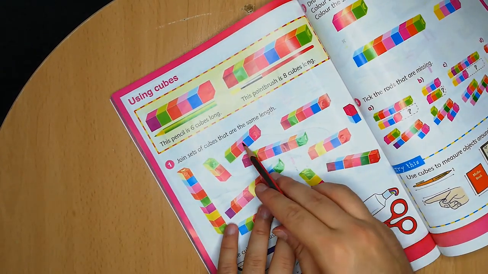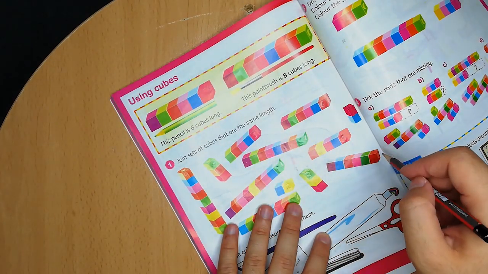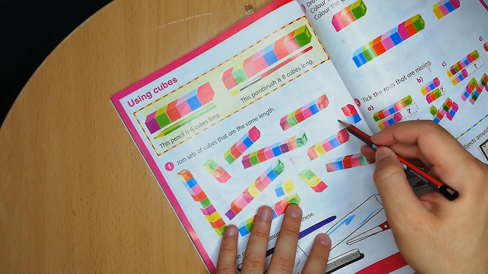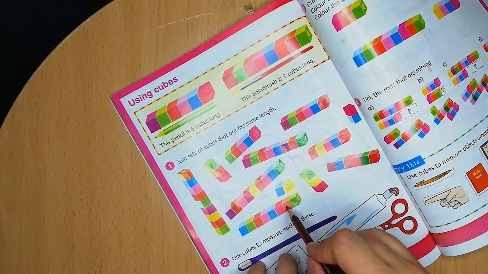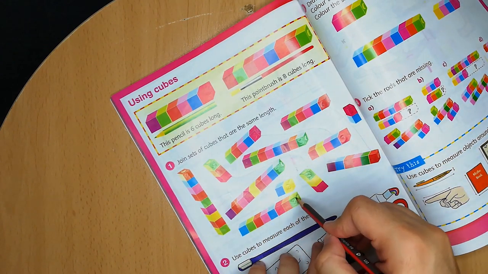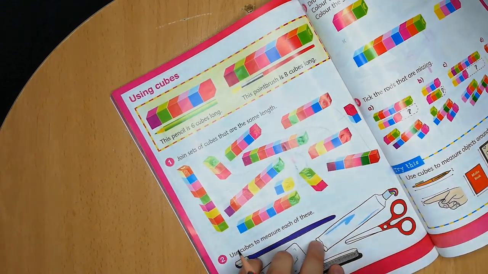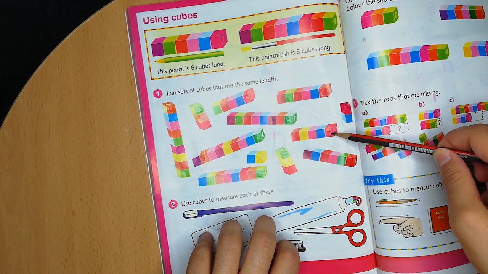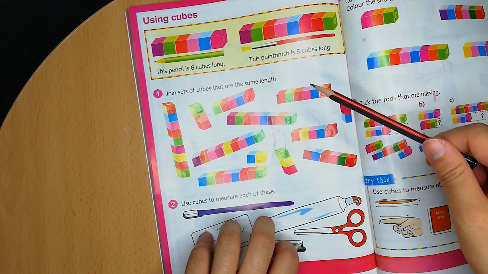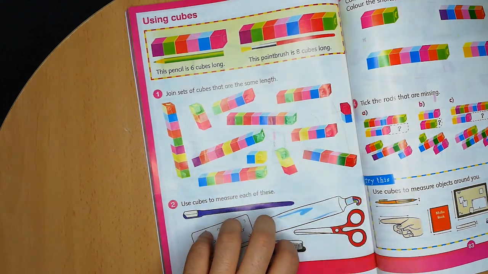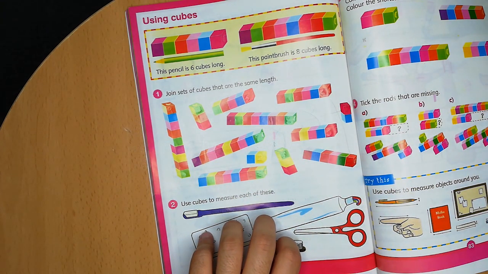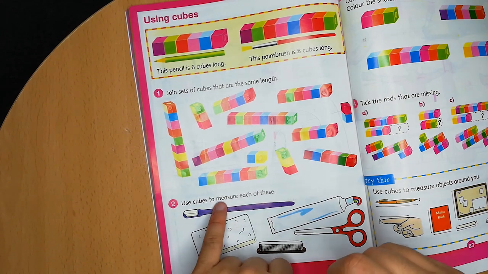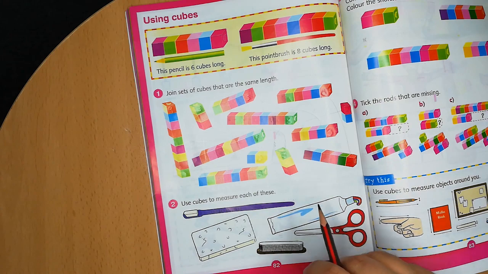Okay, let's see. So we have 5 and 5, 6 and 6, 2 and 2, 8 and 8. I can match these like this. Good. So we have 2, 3, 5, 6, 8, and 9. These are all the same length. Great. Now, use cubes to measure each of these objects here.